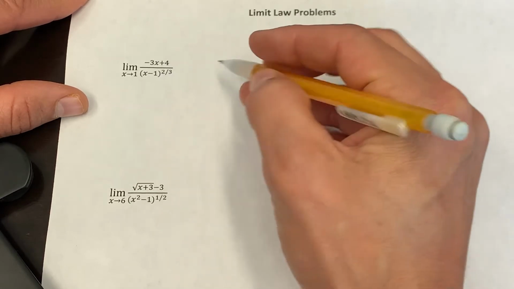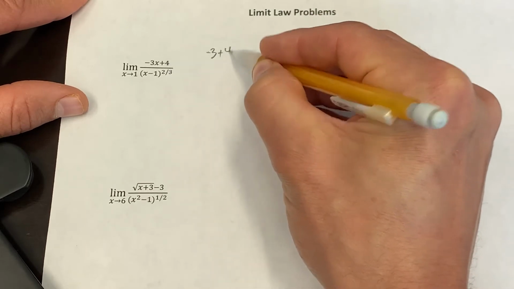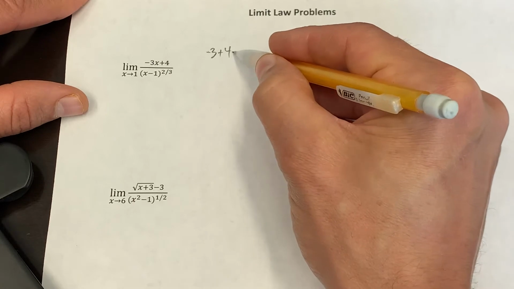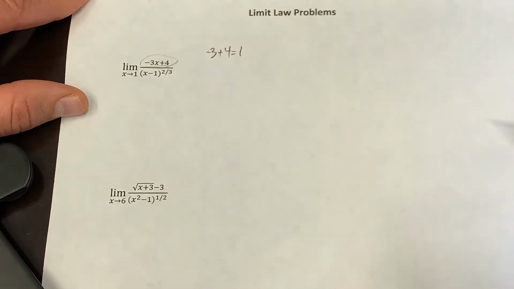You might be looking at a problem like this, though, and you might say, okay, well, I can apply the limit as x goes to 1 to the numerator, right? The numerator would be -3 plus 4. Both parts make sense, so the numerator is just going to be 1. That limit makes sense. What about the denominator, though?